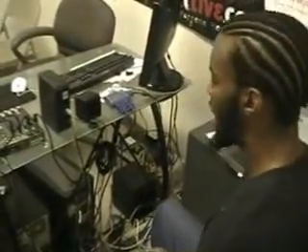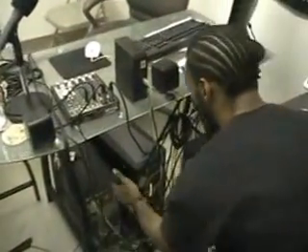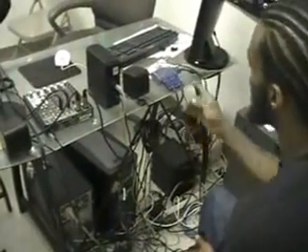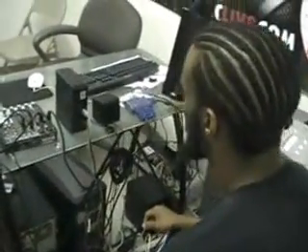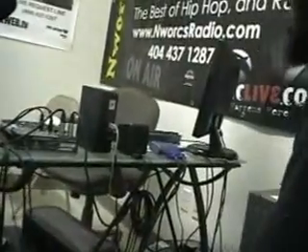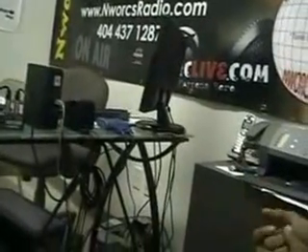Already established, we have that this is our server machine, that this is our player machine, and it is in position number 2 on our KVM switch, and this is our server machine, which is in position number 1 on our KVM switch. Now we're going to connect our music.